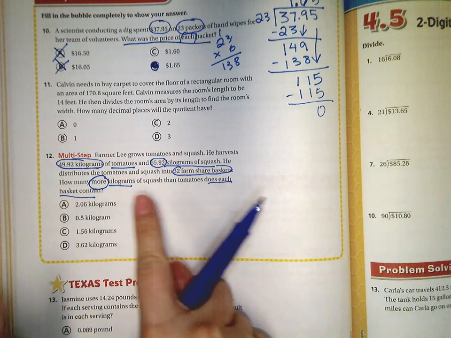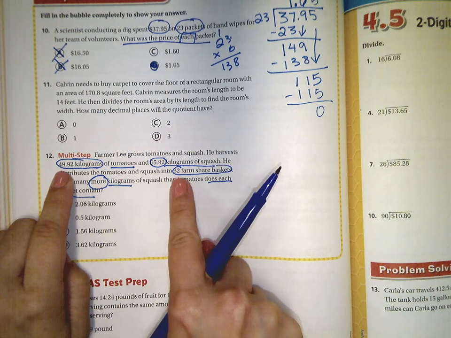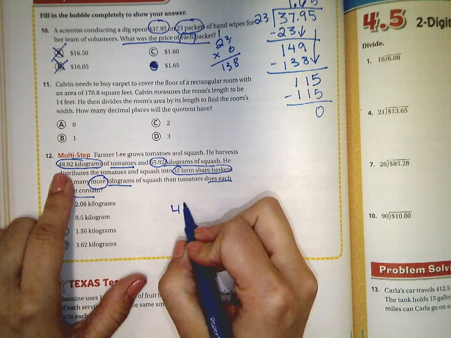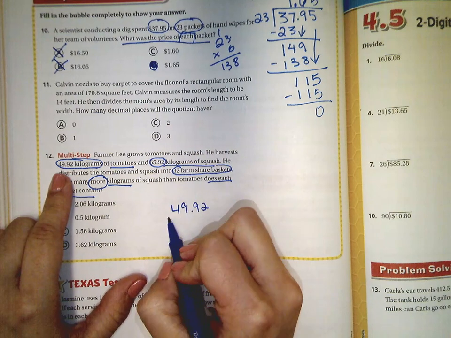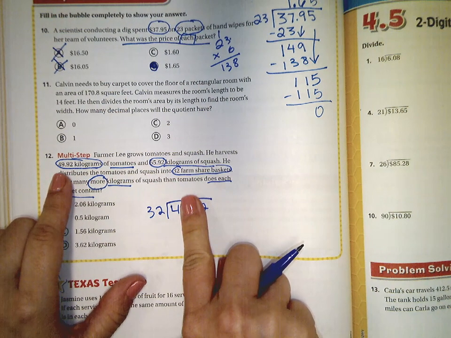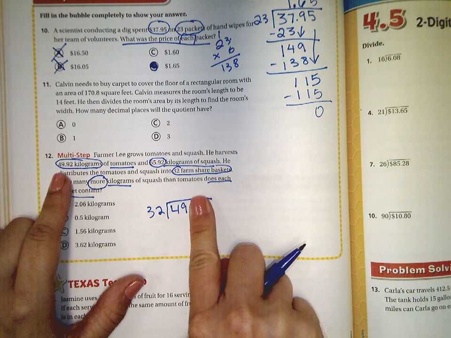Okay. So I'm going to divide 49 and 9,200 kilograms by 32 first. I divide 32 into 4? No. 32 into 49. Yes.